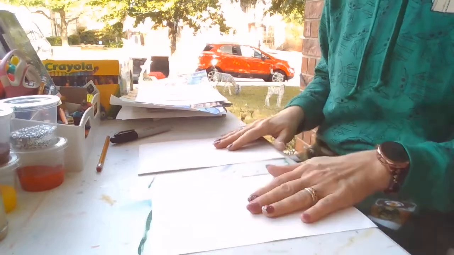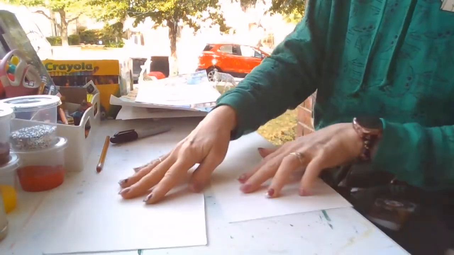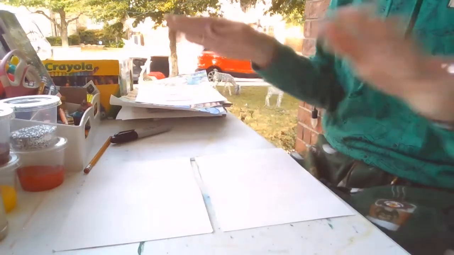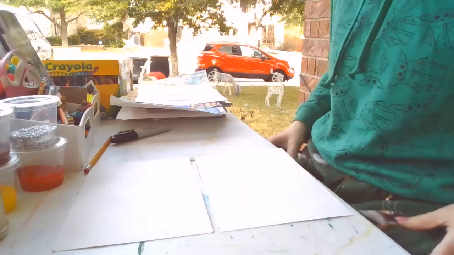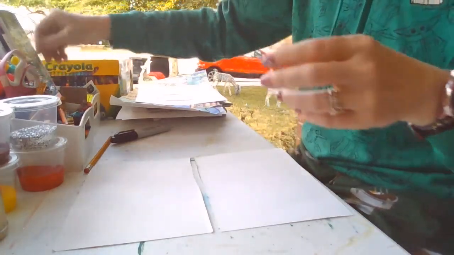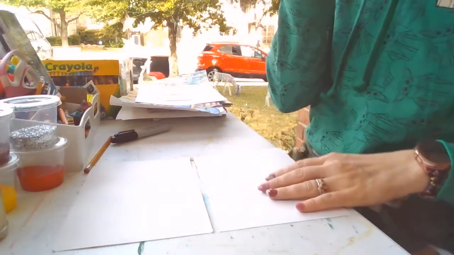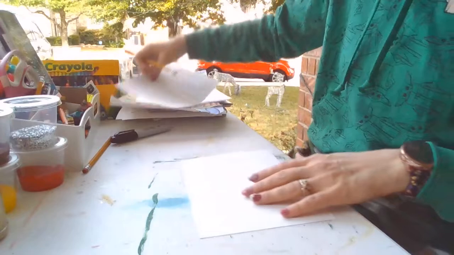Okay, so here we go. So I've got two papers. I'm going to be turning them horizontal. So that is side to side, landscape. And let me scoot up. Okay, so I'm going to take a pencil. And I think I'll do the ship first so you can watch me. I'm going to move the other paper out of the way.